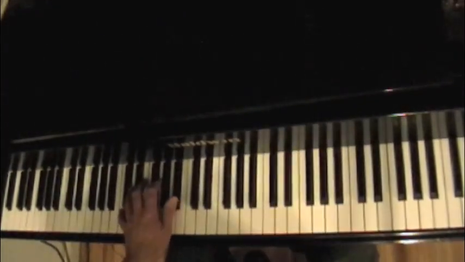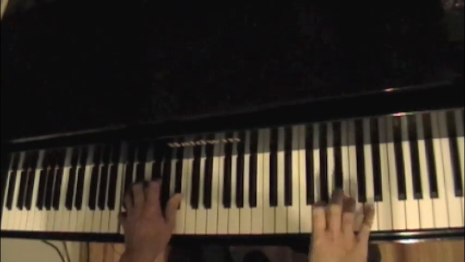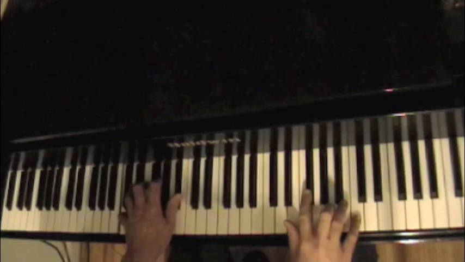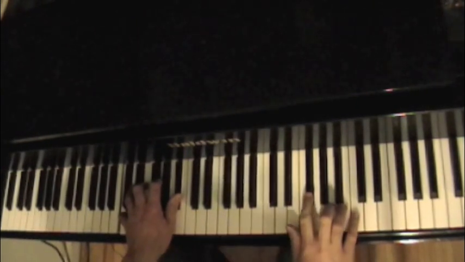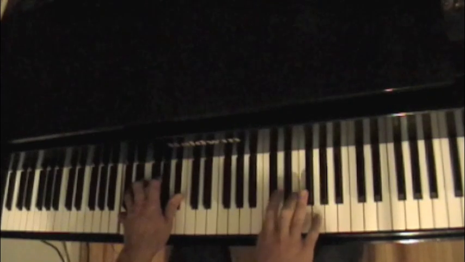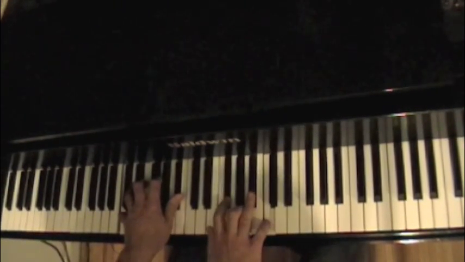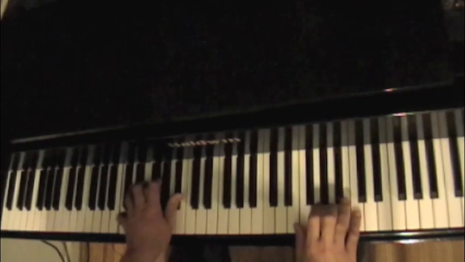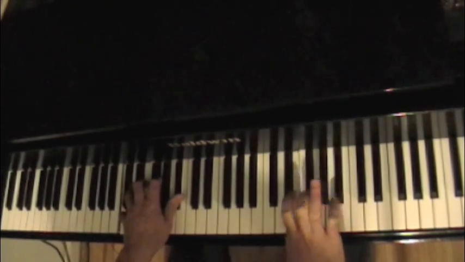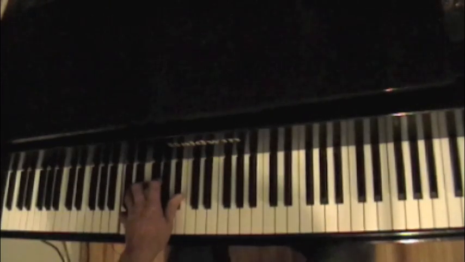Now here's using some diminished triads, harmonizing the scale. So here's the scale. Now I can harmonize those notes with diminished triads. Or whatever, you can create patterns. Whatever you want to do on those particular groups of notes.